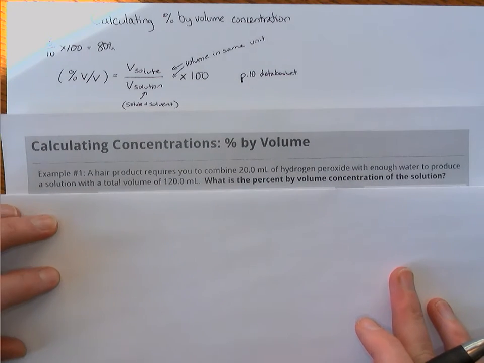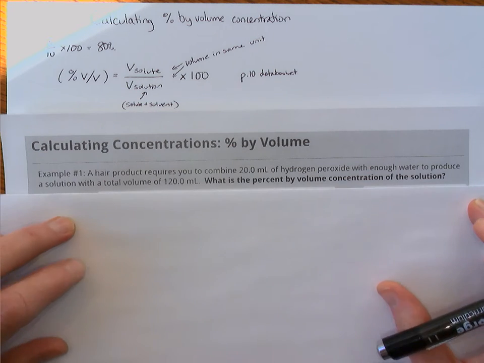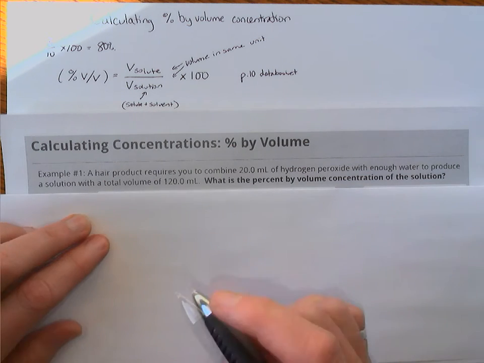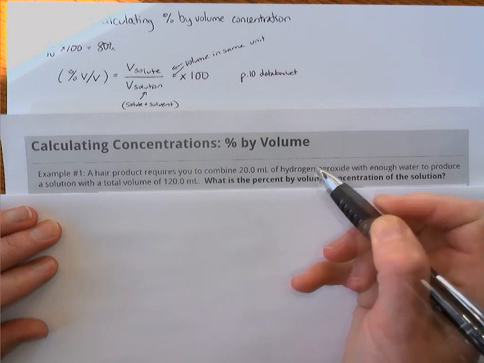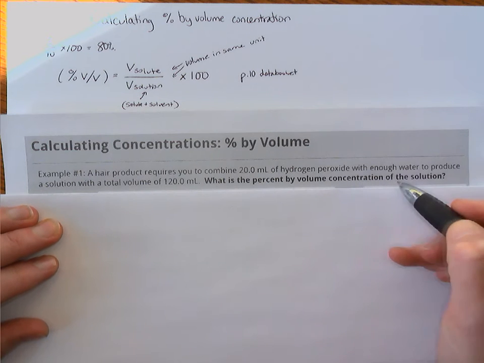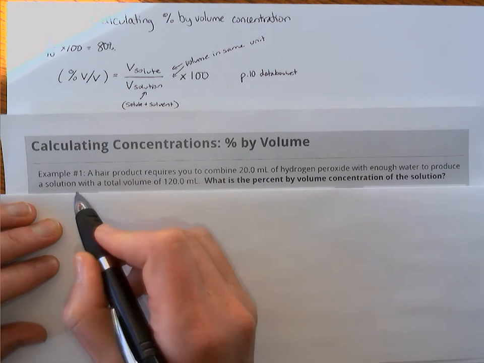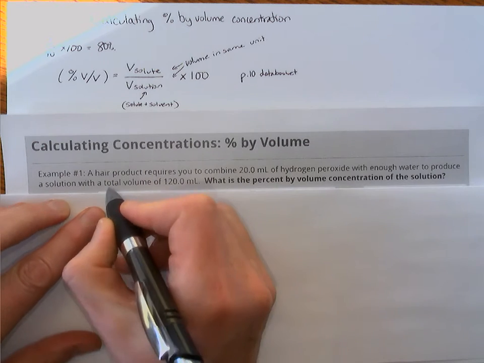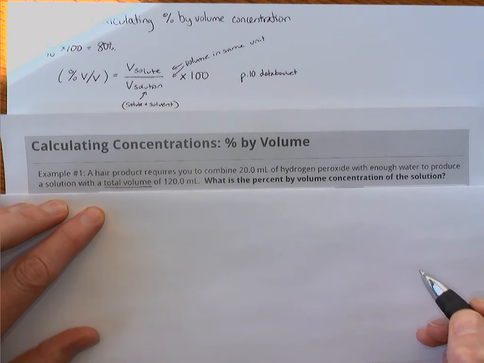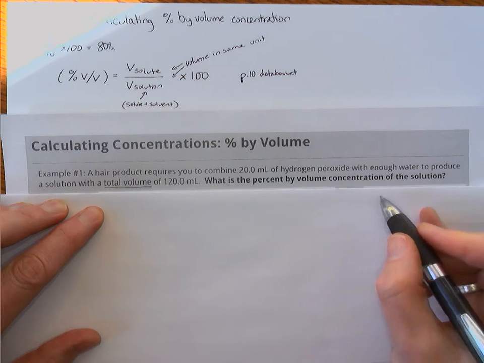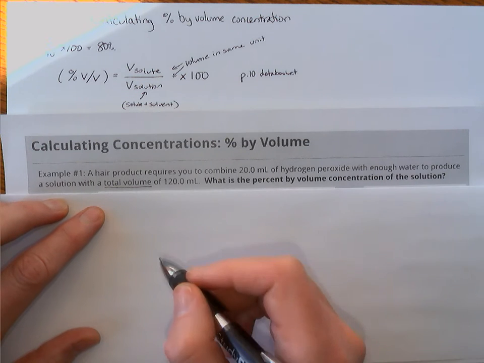So, example 1. In this question, we have a hair product that requires us to combine 20 milliliters of hydrogen peroxide with enough water to produce a solution with a total volume, okay, there's our hint, total volume of 120 milliliters. What is the percent by volume concentration of this solution?